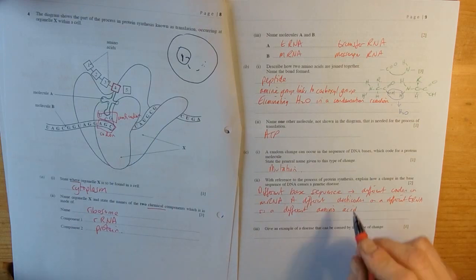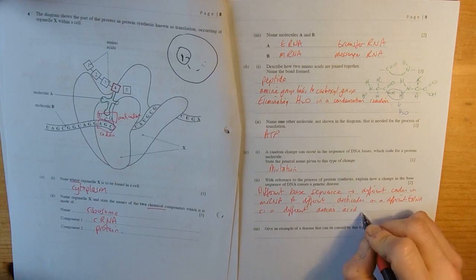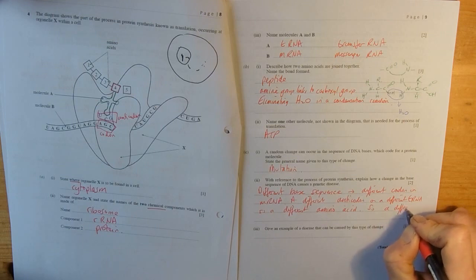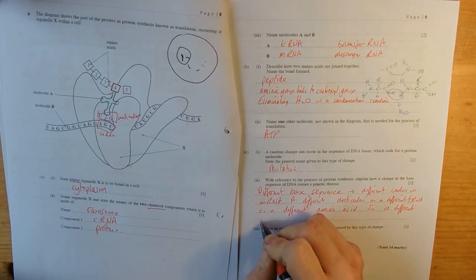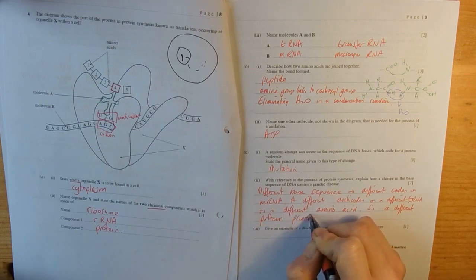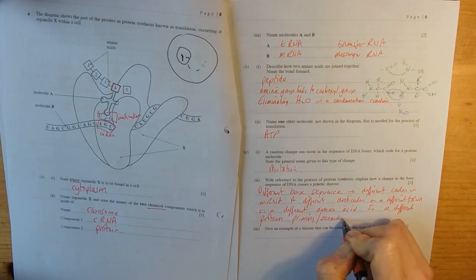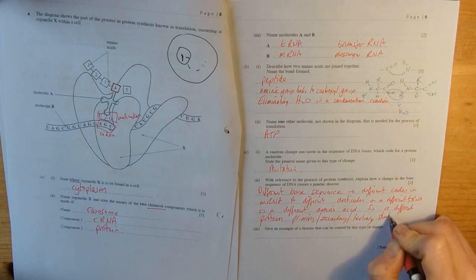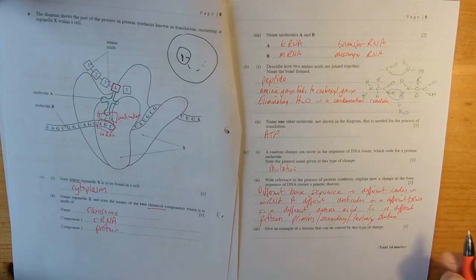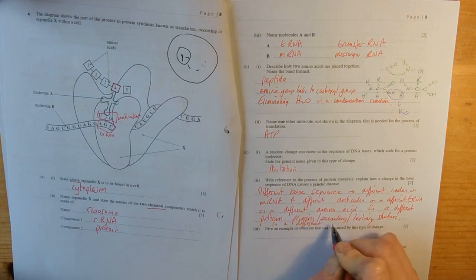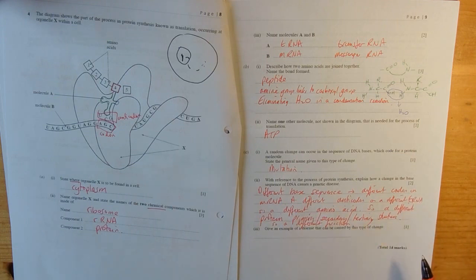We won't go into that now. A different amino acid, and so a different protein. It might affect the primary, the secondary, or the tertiary structure, and so you get a different function. Your 2 marks could have been anywhere in there.